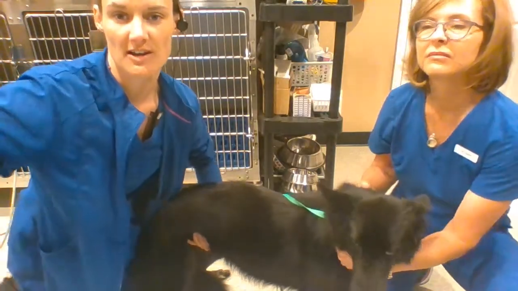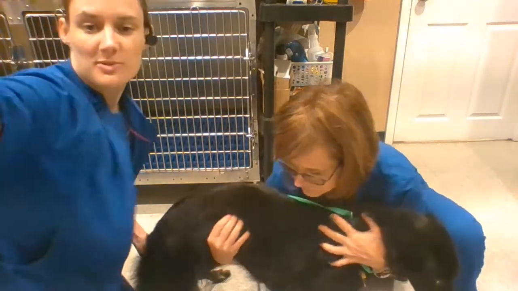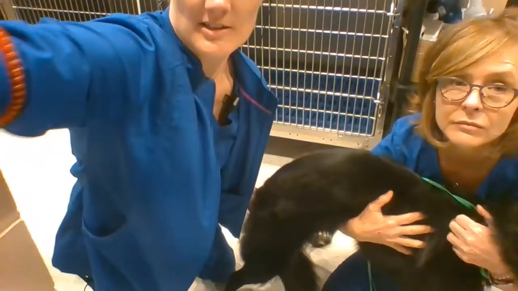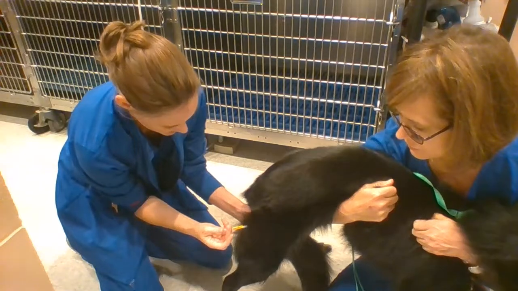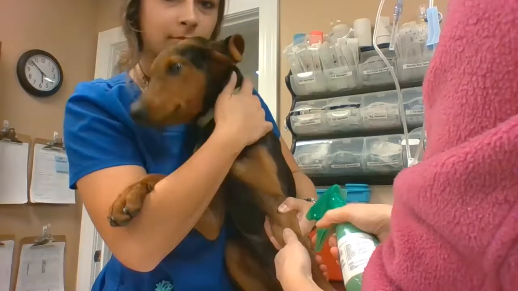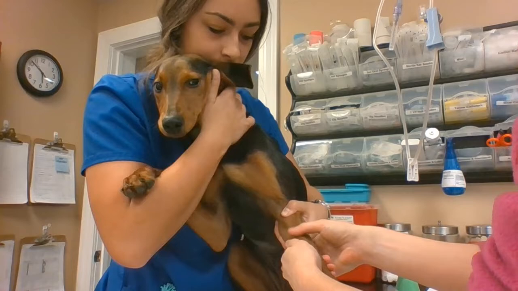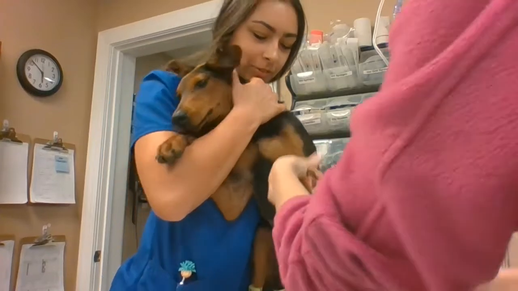Perfect. And I'm going to give it to her intramuscularly, in the back of her hip here, right behind this leg. Girl, I'm sorry. You're so brave. Good girl. Tent up the skin a bit and inject right there. Pull back, make sure I don't have any blood. And then inject. Good job. Put a little alcohol in the area. It's okay, honey. You're all right.